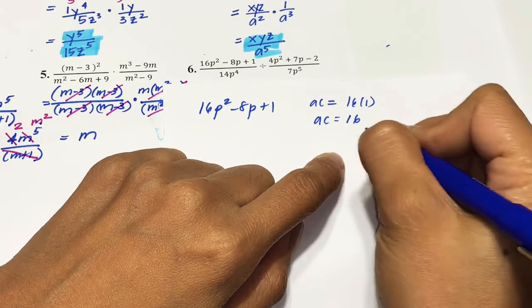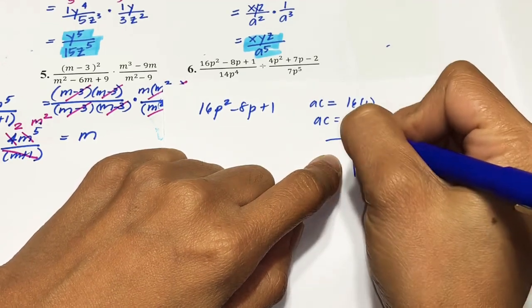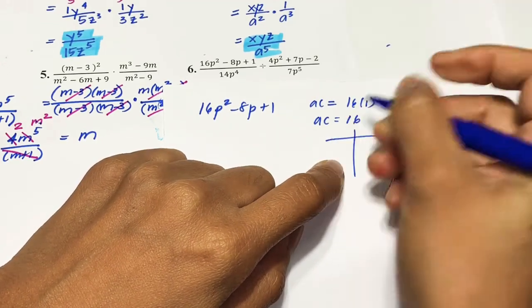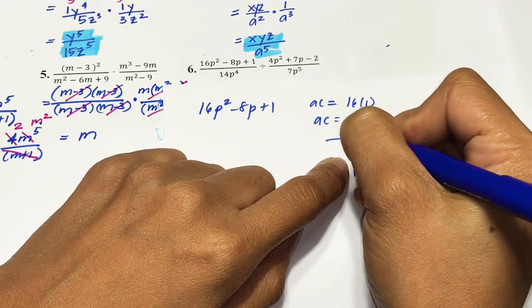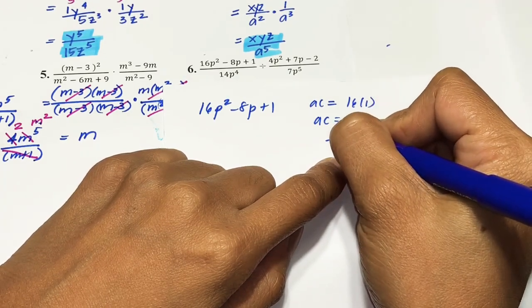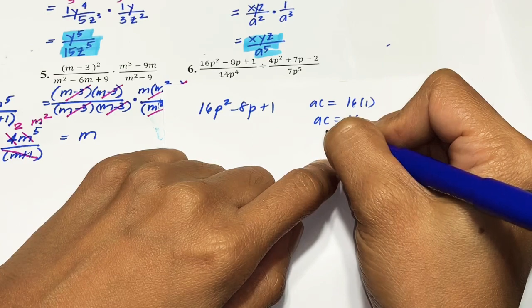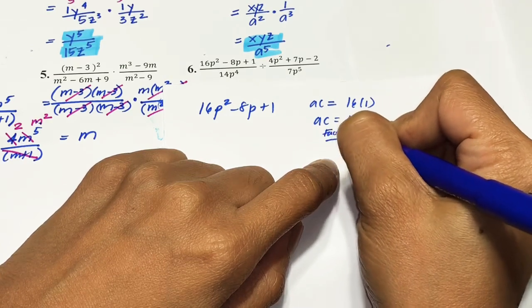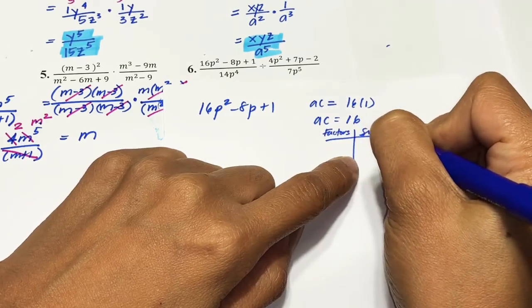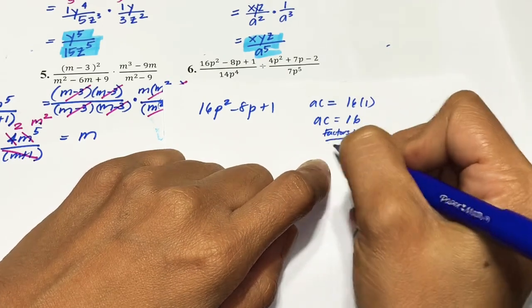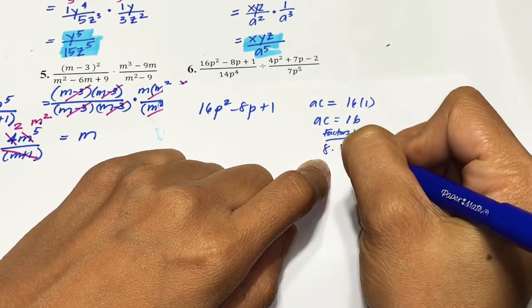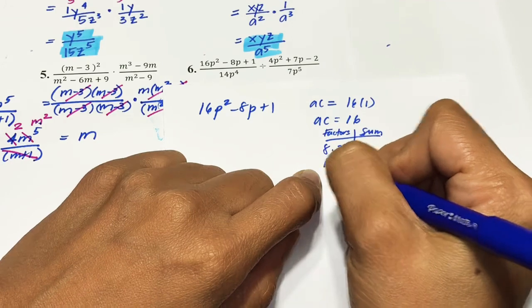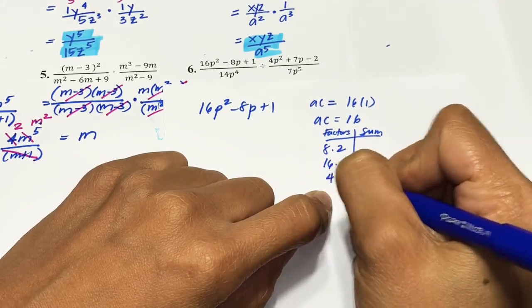So factors of 16 are, factors here and then sum here. So factors of 16 are 8 and 2, 16 and 1, 4 and 4.